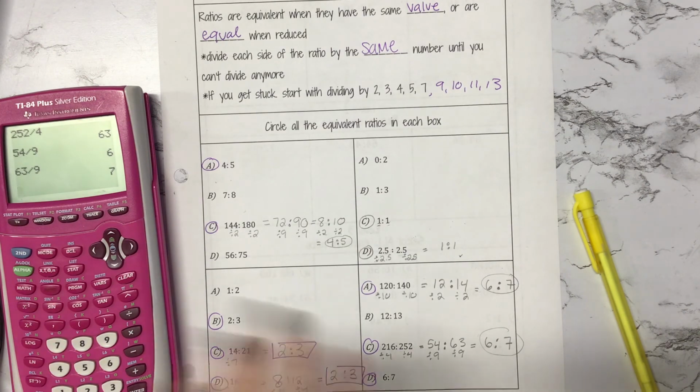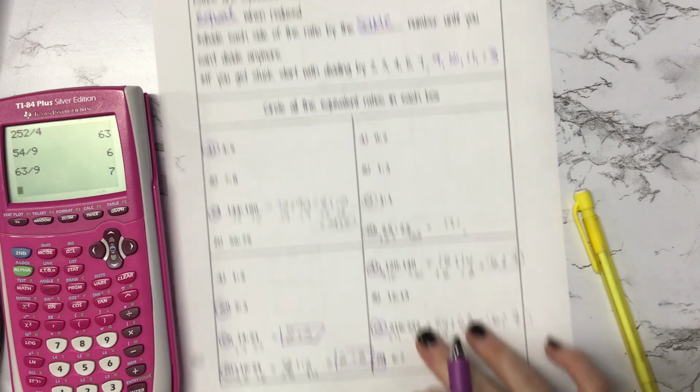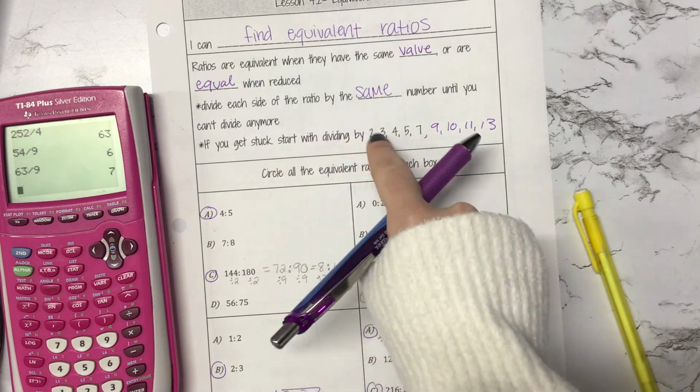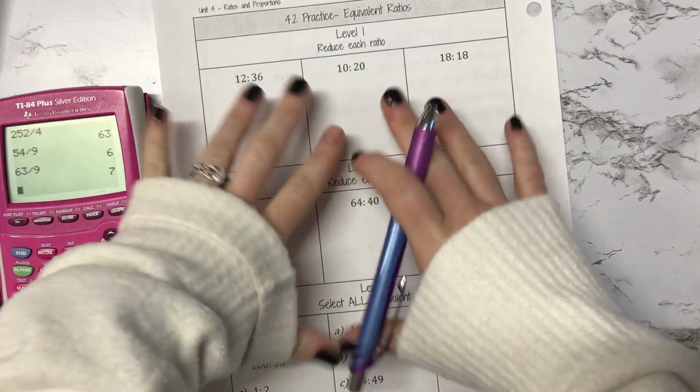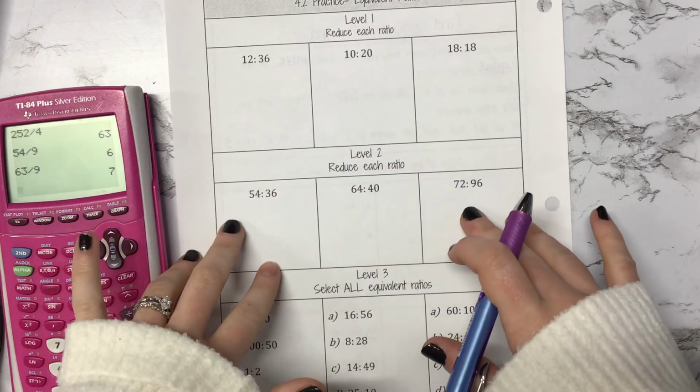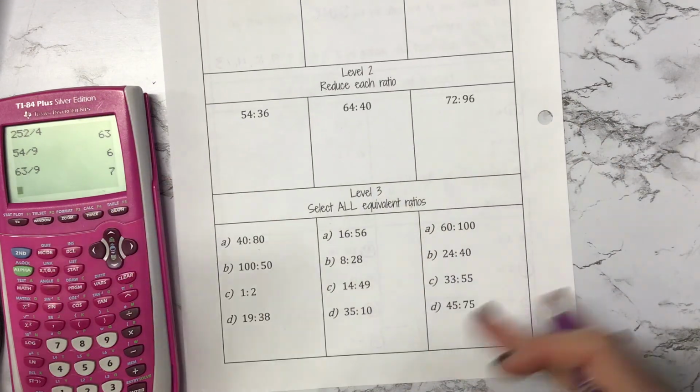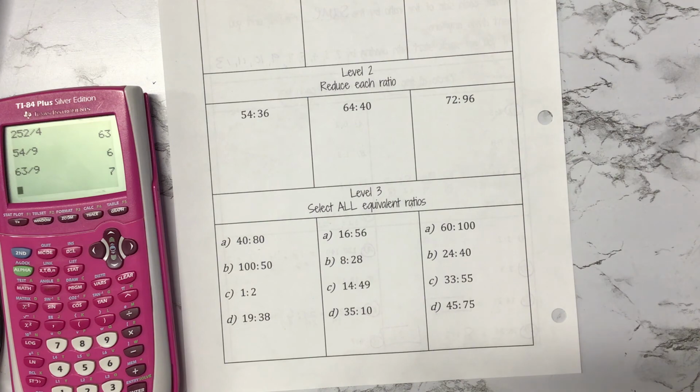And guys, that's it, okay? So if you get stuck, try starting with one of these numbers, go through the list, see if it works. And then on the back, you're just going to reduce levels 1 and level 2. Then on level 3, you're going to find the matching equivalent ones. You got this. Have fun.